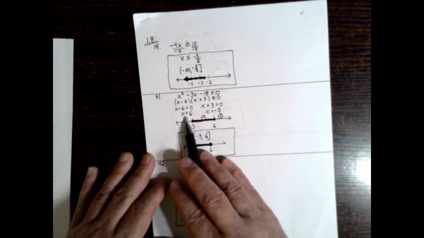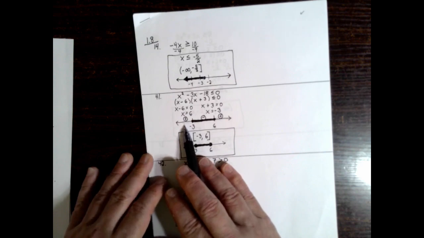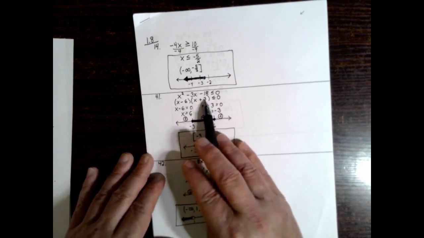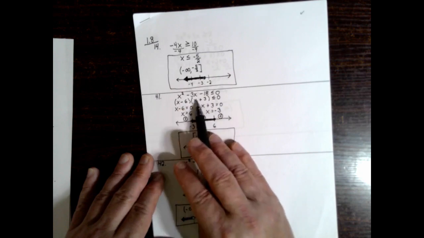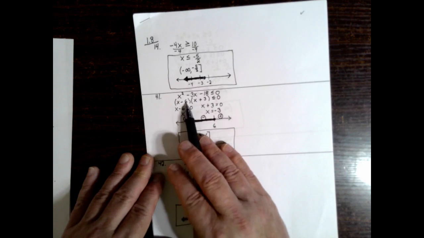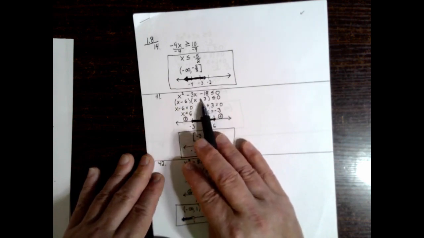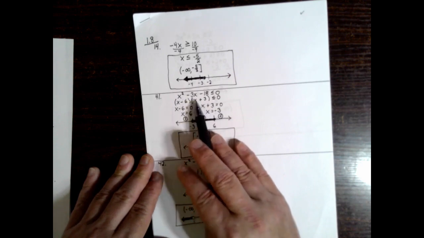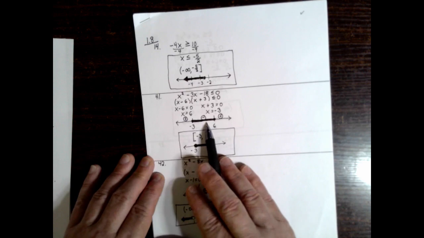Now we're going to pick a number in this region, possibly negative 4. We're going to plug it into the inequality. Remember, plug it into where it's set to 0. So you got to use this one or that one. This one's easier. So minus 4 minus 6 is minus 10, negative. Minus 4 plus 3 is minus 1, negative. Negative times negative is positive. So there we go, we got a positive there.